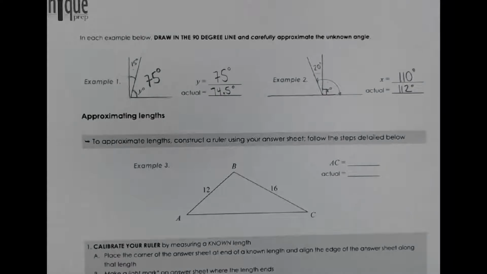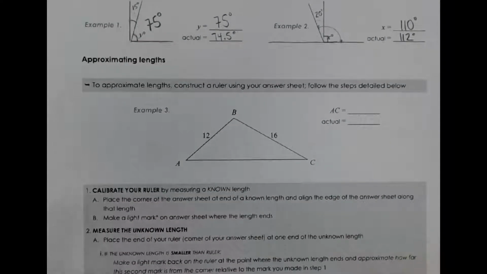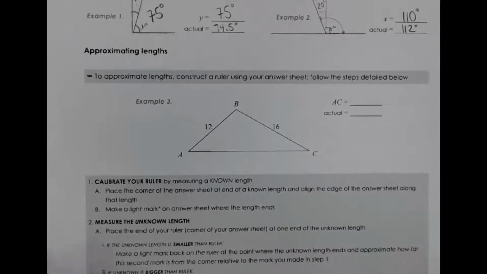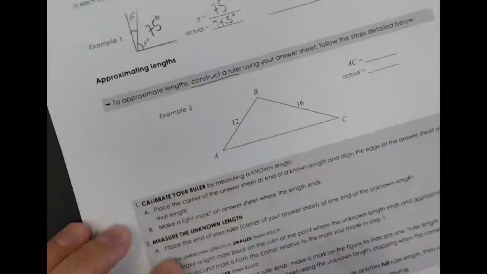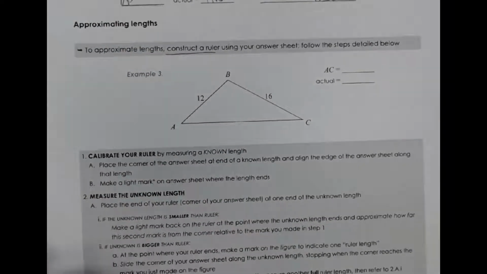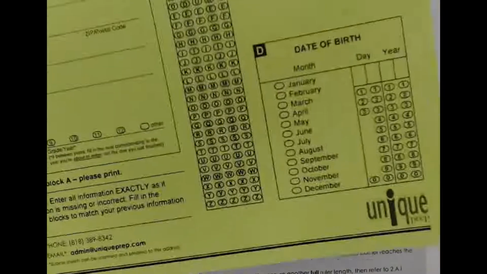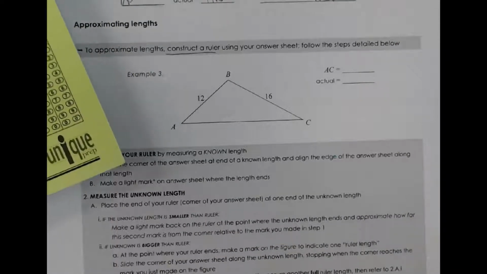Now we are going to move on to approximating lengths. We've just talked about approximating angles and how to do that. In terms of approximating lengths, this is one of the funniest things that you could possibly do on the ACT, because it's so stupidly easy, yet so few students actually know that they can do this in a lot of cases. What we're going to do is make a ruler. Now, you can't bring a ruler with you to the test. That is one of the prohibited items, but you can and will have a bubble sheet with you, and that bubble sheet can be used to make a ruler.